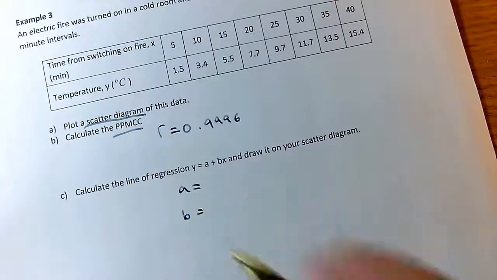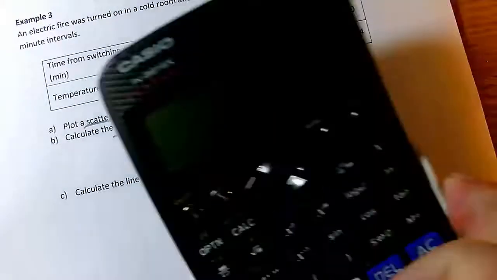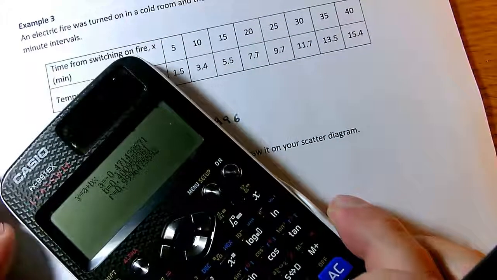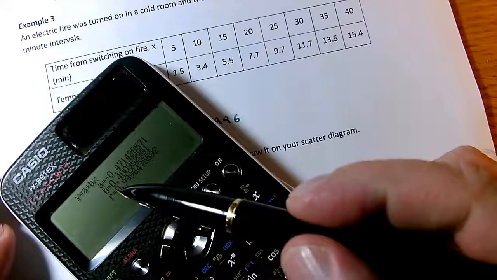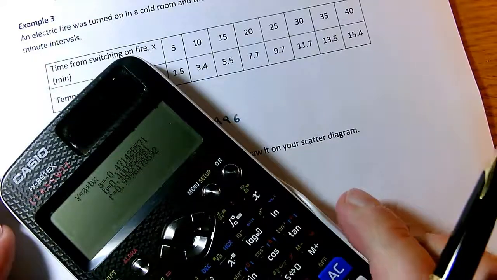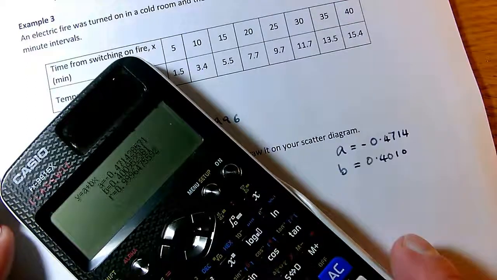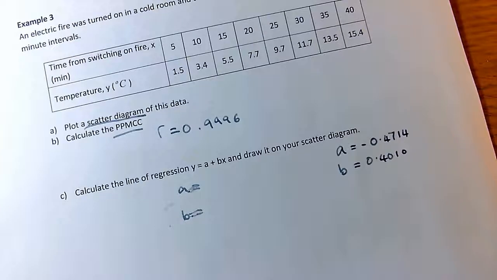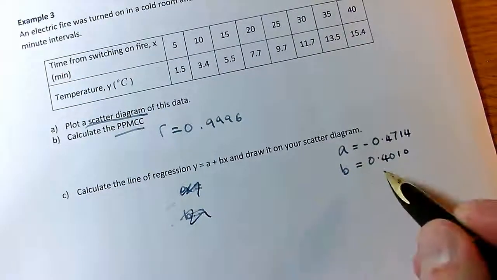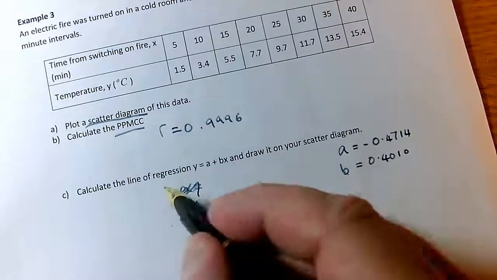Then my A and B values. Now here you've got to be a little bit careful. I've warned you about these nasty little minus signs. The minus signs are not very conspicuous. A is minus 0.4714 and B is plus 0.40095, which is close to 0.4010. But of course the question didn't ask me what A and B were. They asked me what the line of regression was.